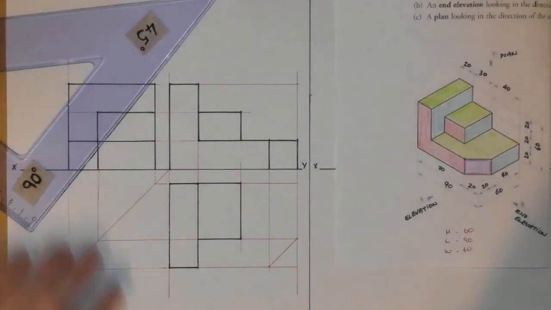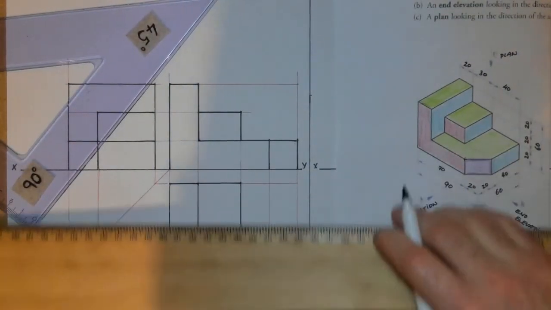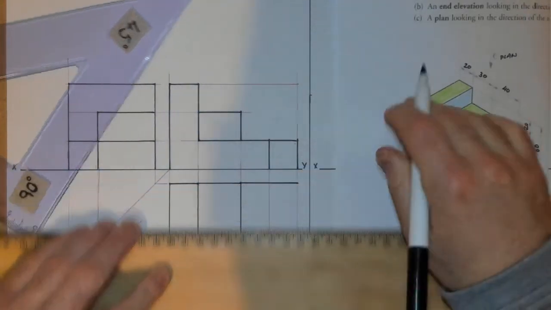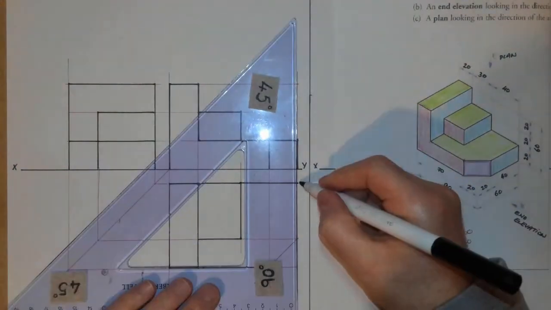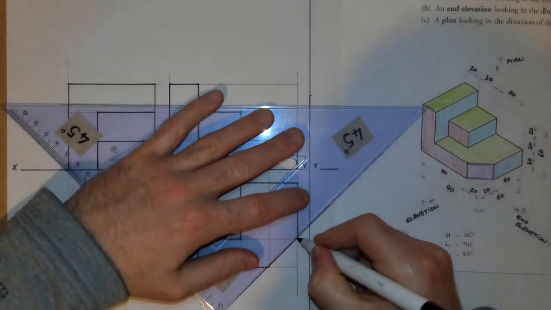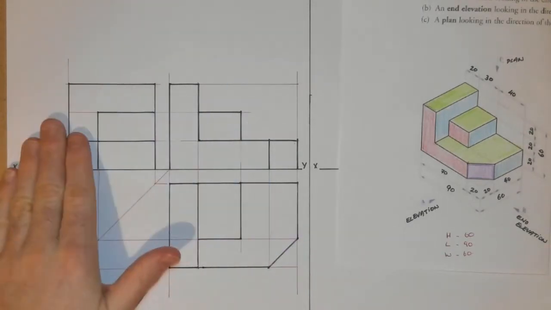And it's simply a case then, as always, of getting our lines fully heavied in. And there we have it, folks. That there is the elevation completed, end elevation and the plan.